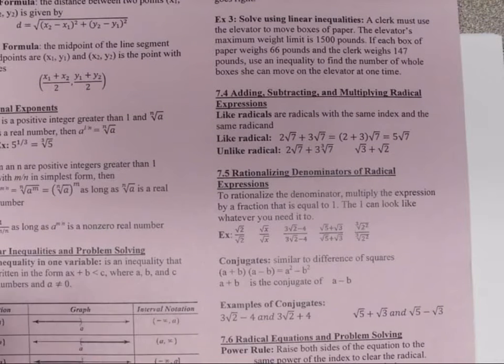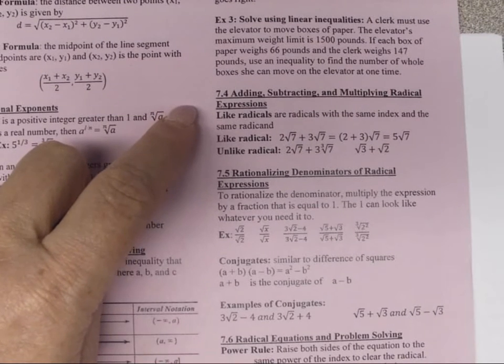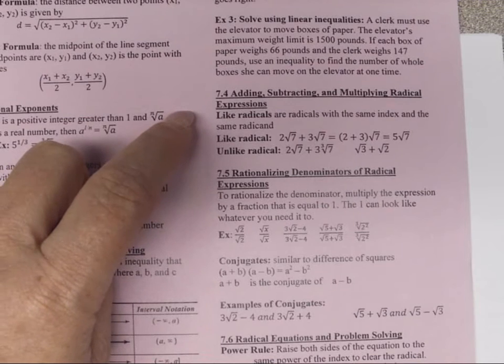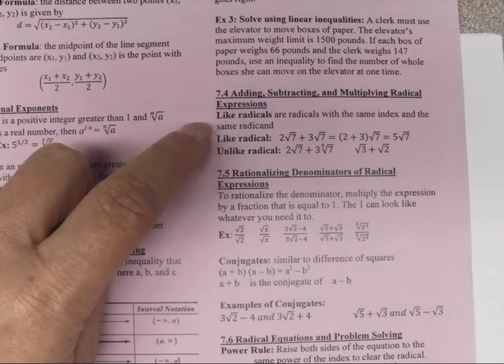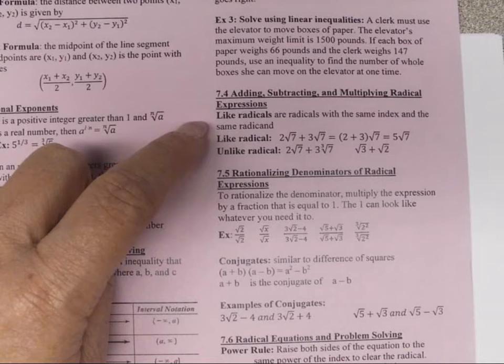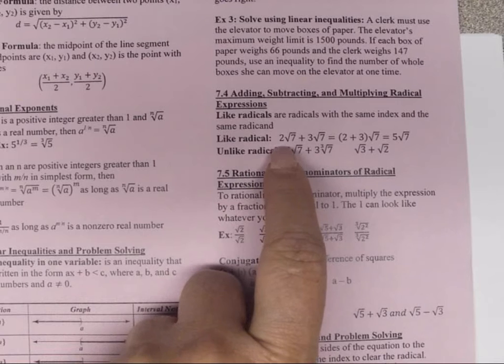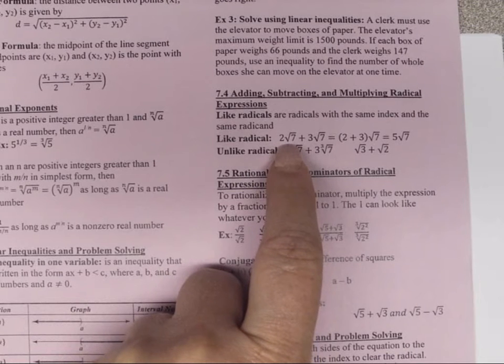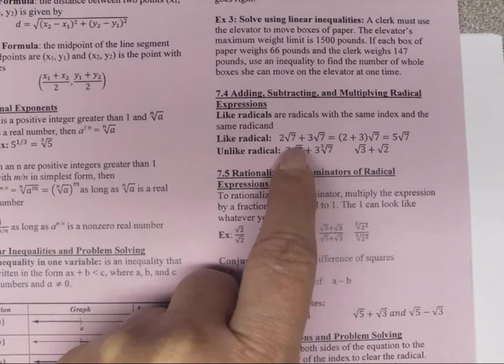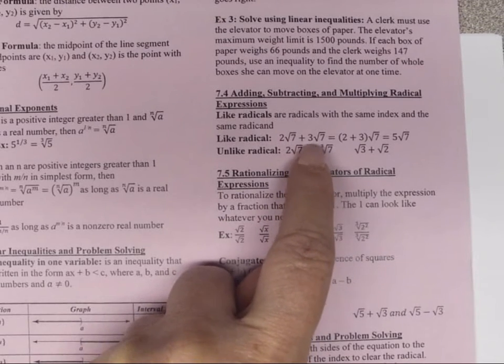We are going to talk about adding, subtracting, and multiplying radical expressions. The first thing we need to understand is that like radicals are radicals with the same index and the same radicand. So the like radical is 2 square root of 7. Square root has an index of 2, and the radicand is 7. Plus 3 square roots of 7.